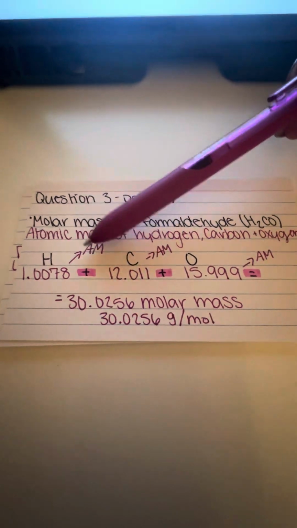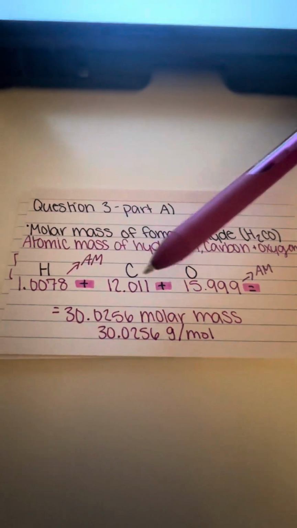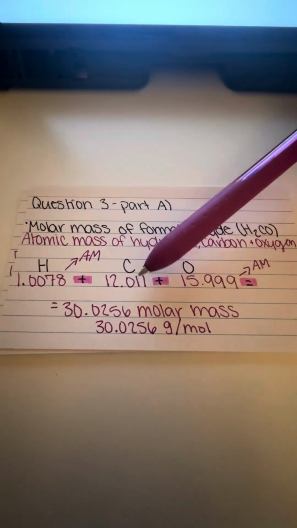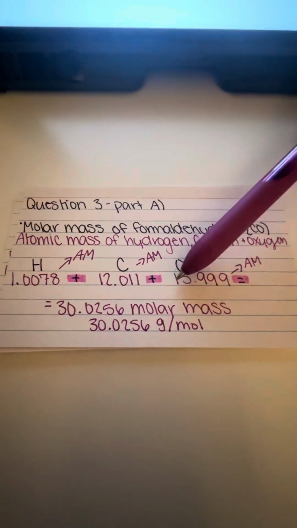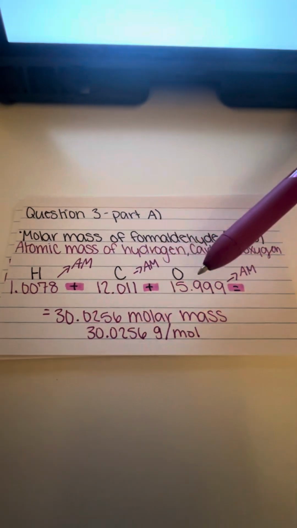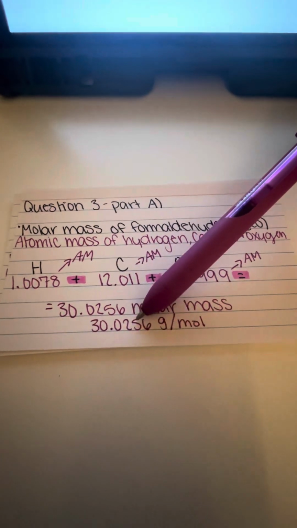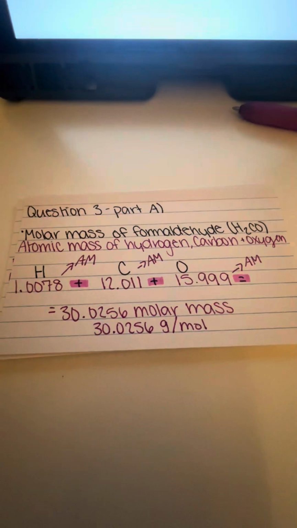So the atomic mass for hydrogen is 1.0078, and the atomic mass for carbon is 12.011. And then the atomic mass for oxygen is 15.999. I just added those 3 atomic masses up, and I got 30.0256 grams per mole.